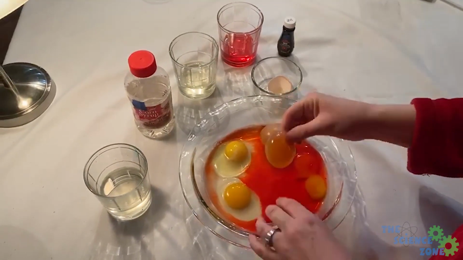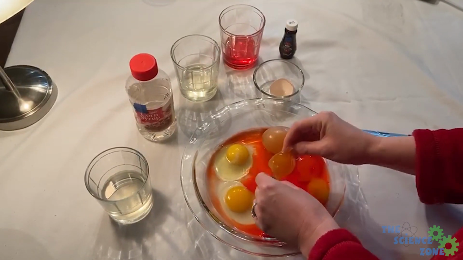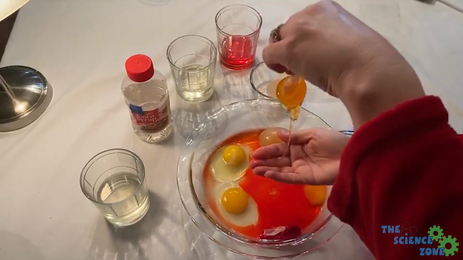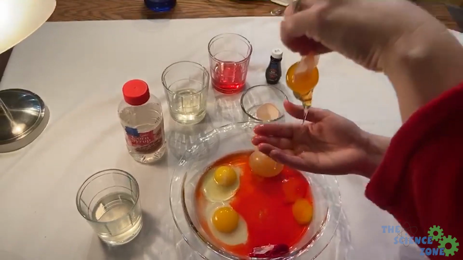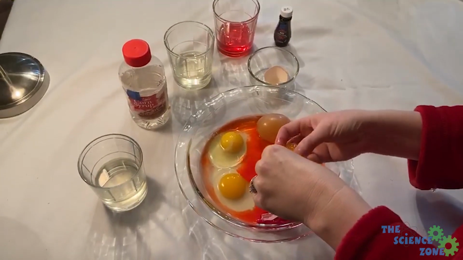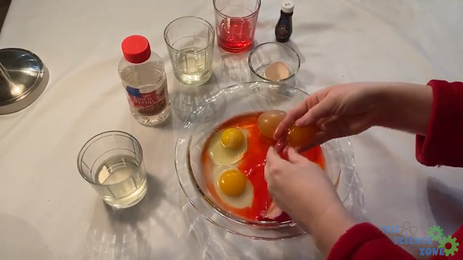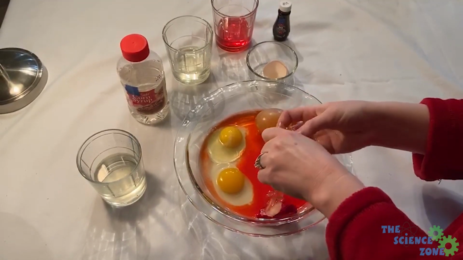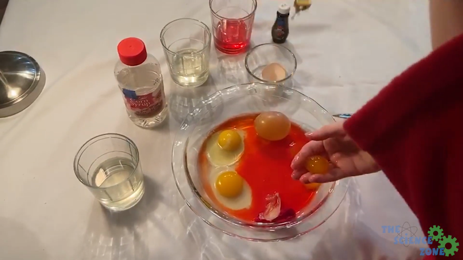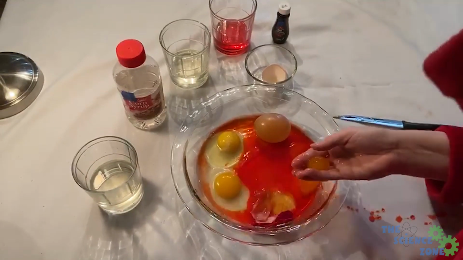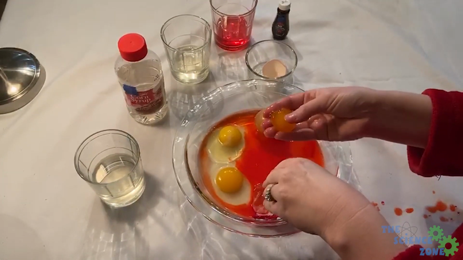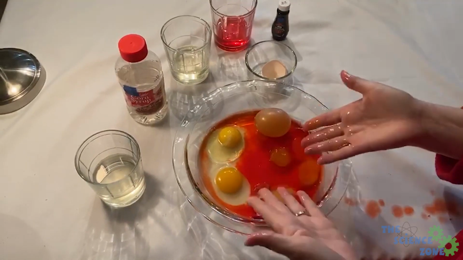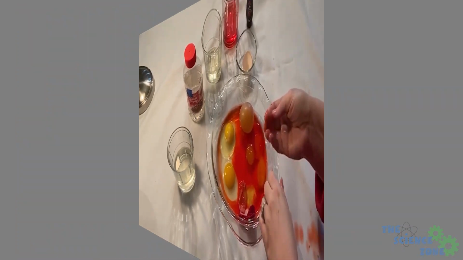Let's look at the one from corn syrup. There is almost no water left in that egg. Wow, even that yolk. Oh, and there's the egg white. There's no water left. That yolk is almost like a raisin. Now remember, wash your hands.